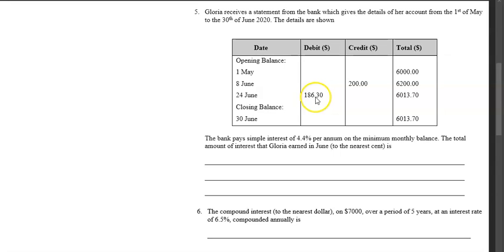Gloria receives a statement from the bank which gives the details of account from the 1st of May to the 30th of June. The details are shown below. The bank pays a simple interest of 4.4% per annum on the minimum monthly balance. The total amount of interest that Gloria earned in June to the nearest cent is. Now we've got to look for the different amounts from June, which can be found here, and these 2 amounts. And from these 2 amounts, we need to find the minimum monthly balance.